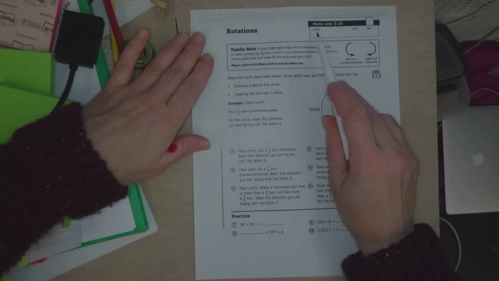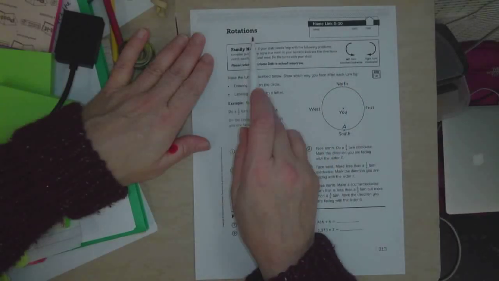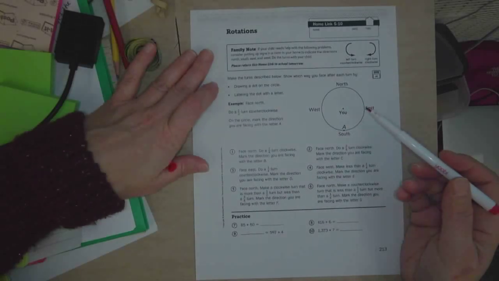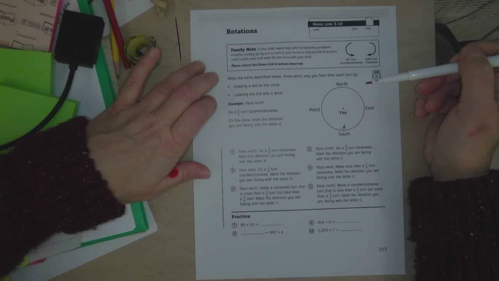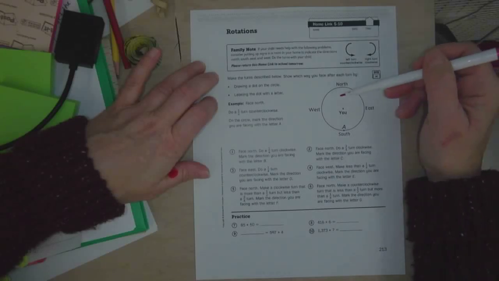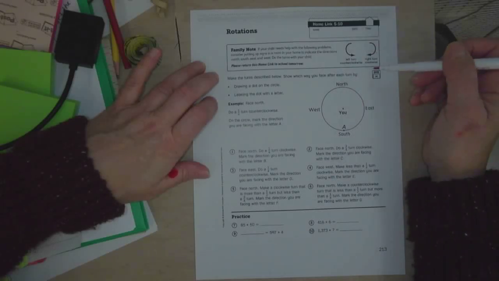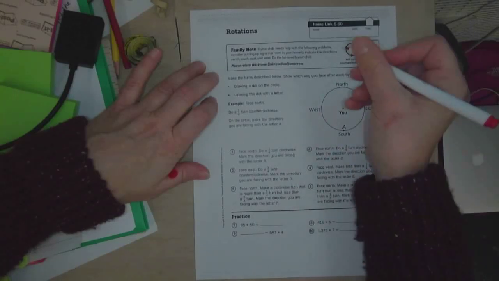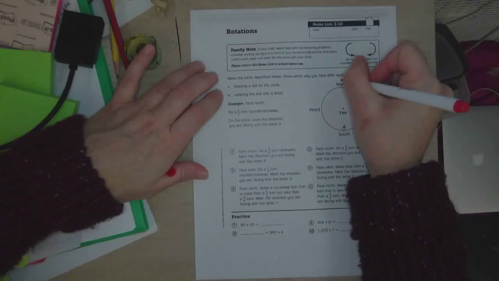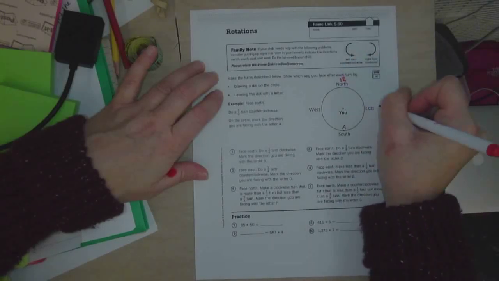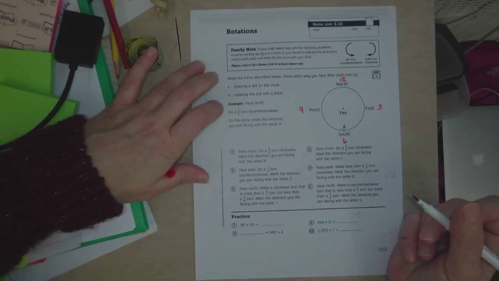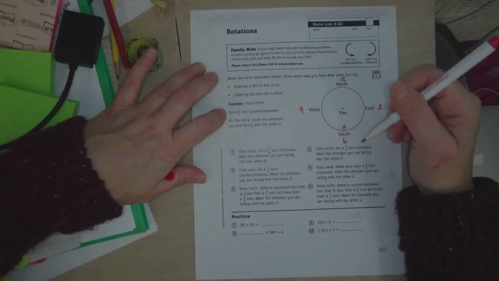Tonight's homework, Homelink 5-10, rotations. So this is just practicing our rotations that we did today in class, making half turns, quarter turns, full turns, clockwise and counterclockwise. So clockwise is the way that a clock moves. You might even want to label your circle like a clock: 12 o'clock, 3 o'clock, 6 o'clock, 9 o'clock, to remind you of which way is clockwise and which way is counterclockwise.